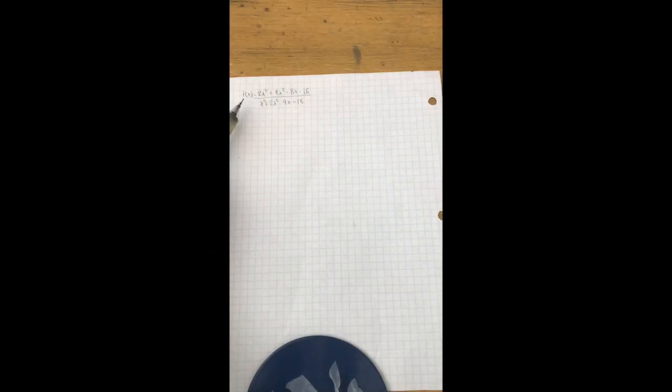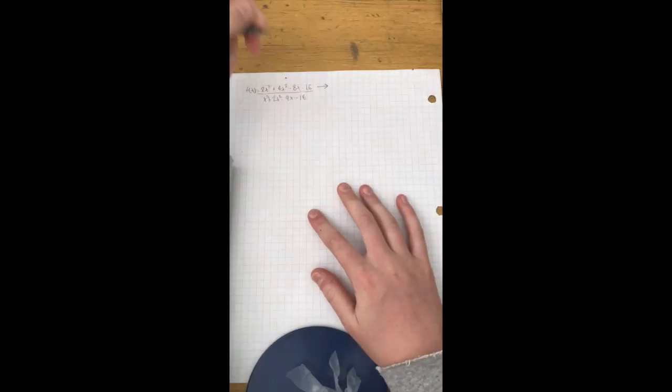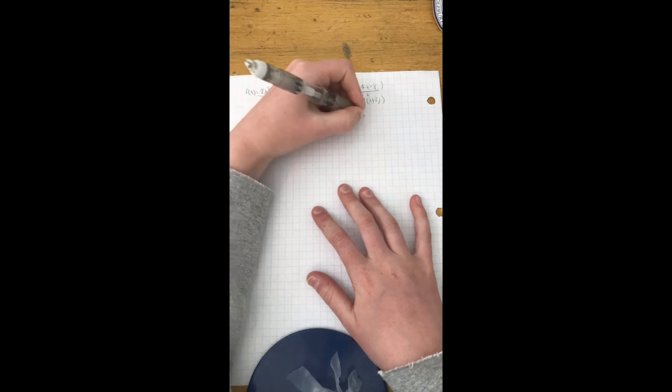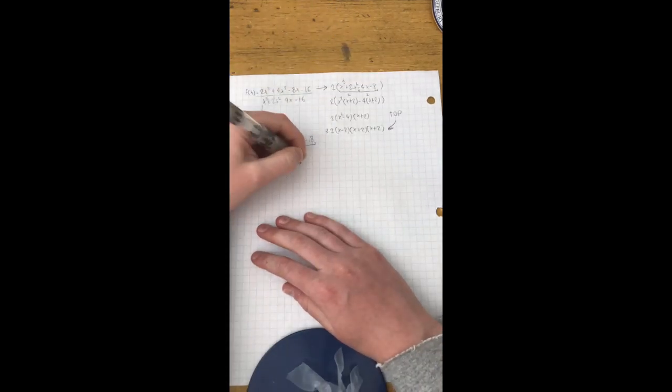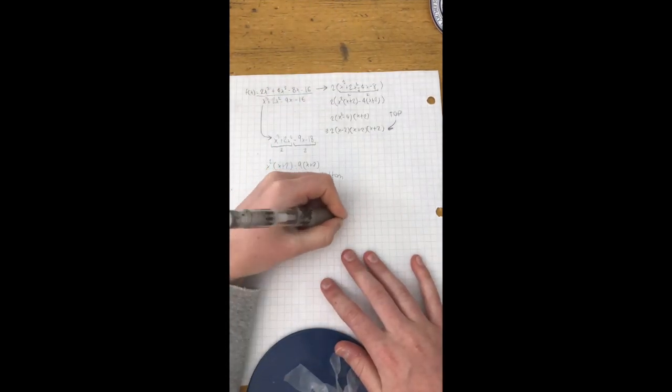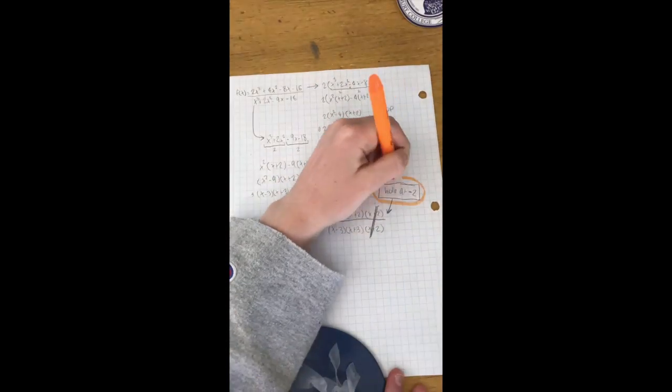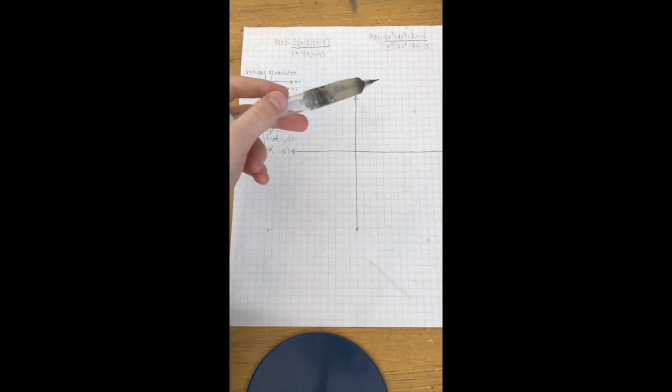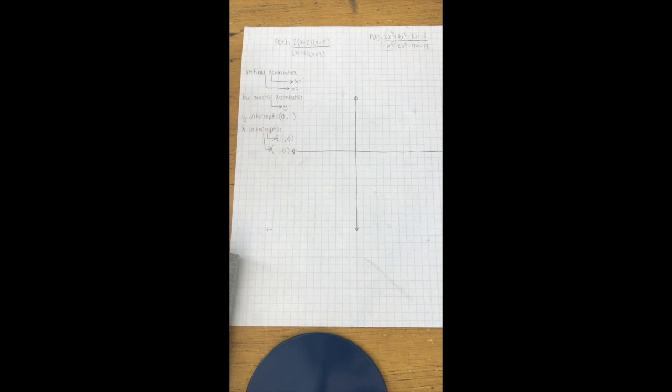So today I'm trying to graph this function f of x, and to begin, I'm going to factor it. So now that we have both the factored and the original rational function, we can start finding the important and salient features for the graph.